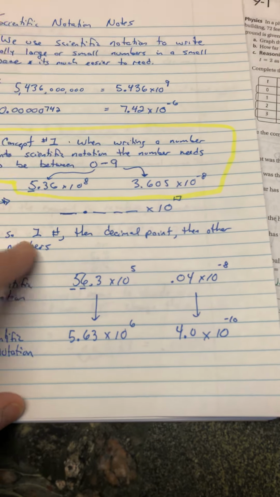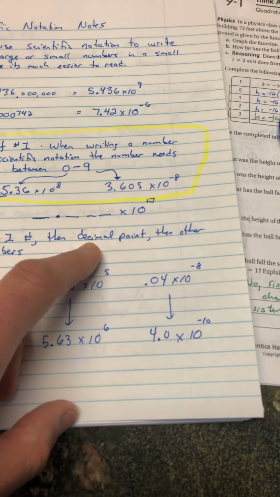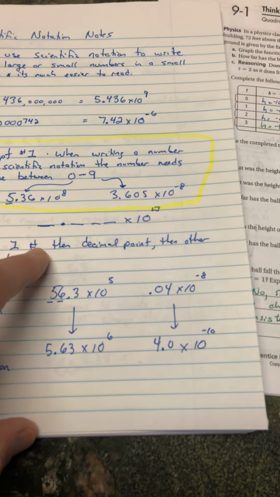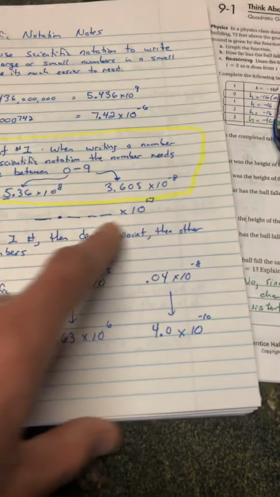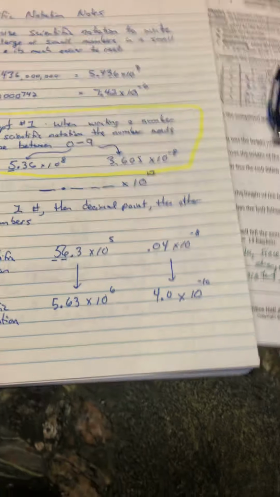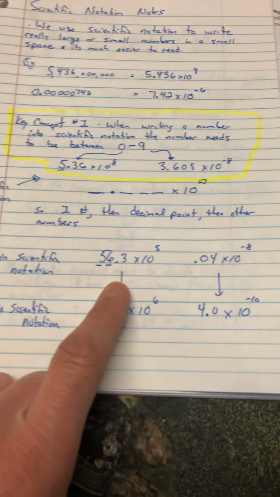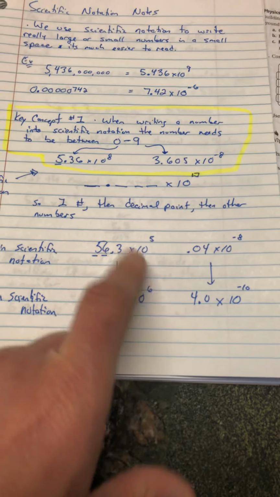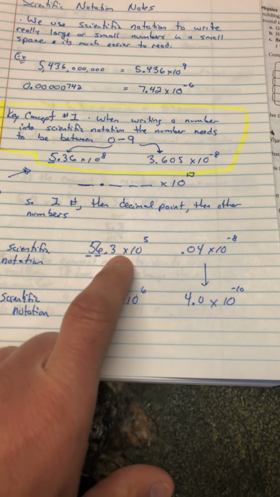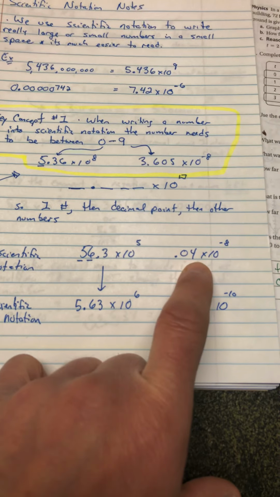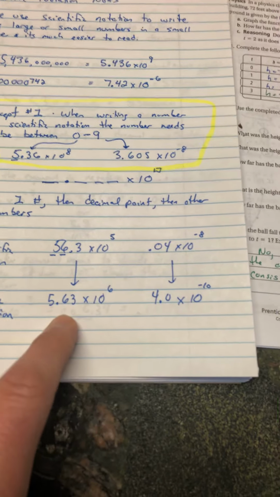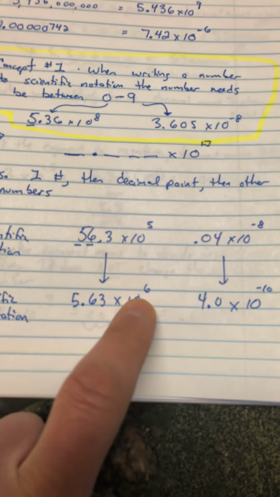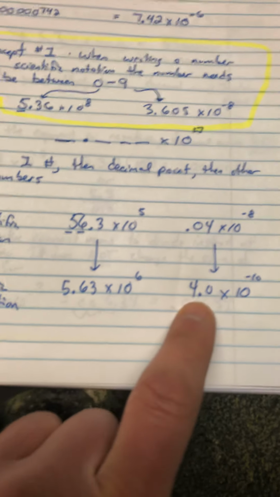What does this say? So one number, sorry, not the number 1. So one number, then the decimal point, then the other numbers, times 10 to some power. These would not be considered scientific notation because you notice there's 2 numbers before the decimal point. The number's still good, it's just not considered scientific notation, either with this one. In scientific notation, we would have 5.63 times 10 to some exponent, in this case 6, or 4.0.